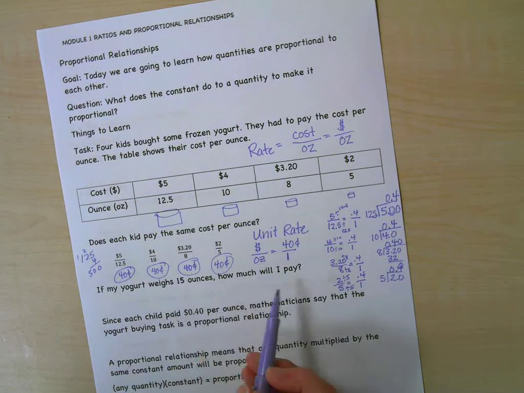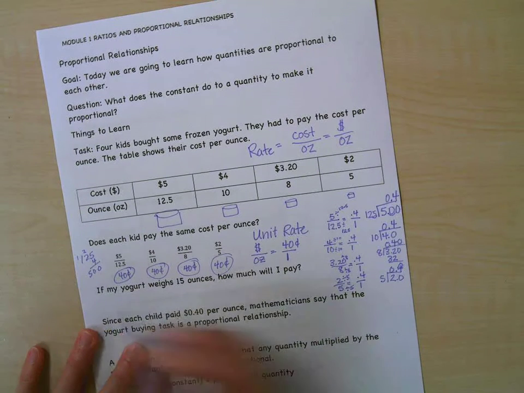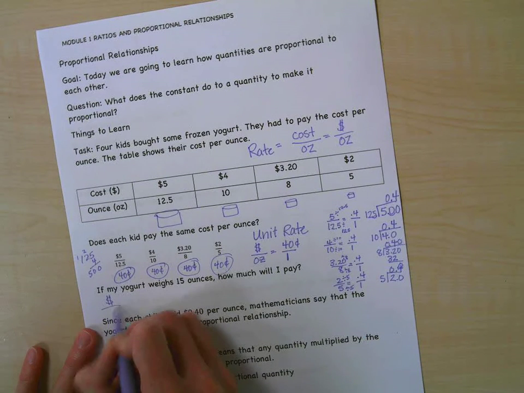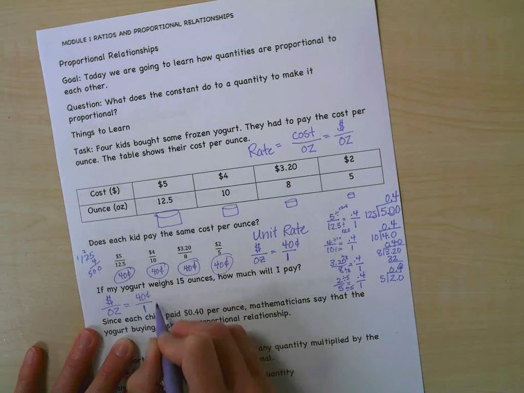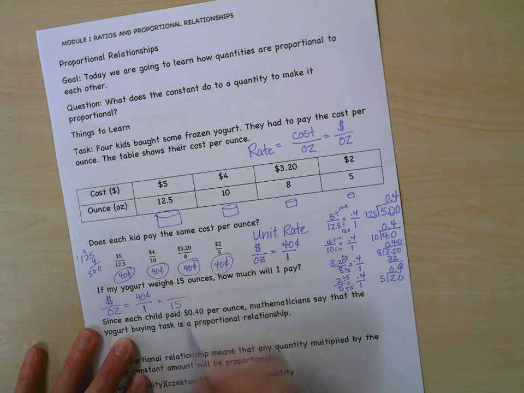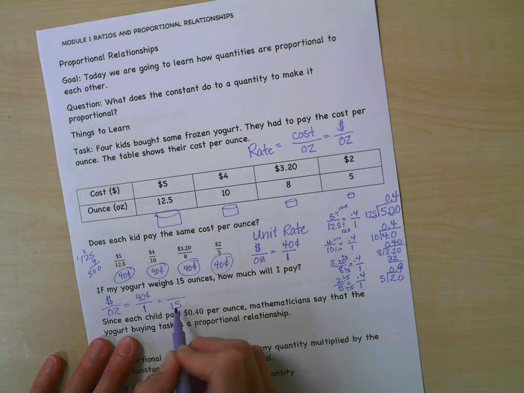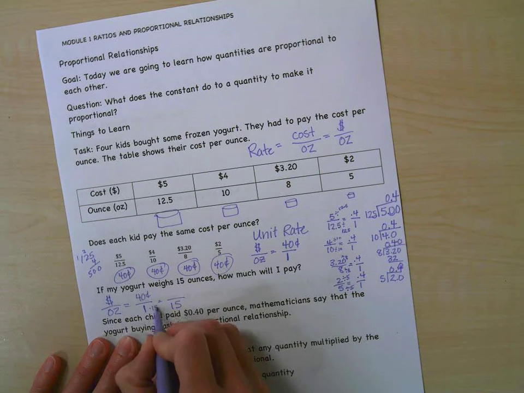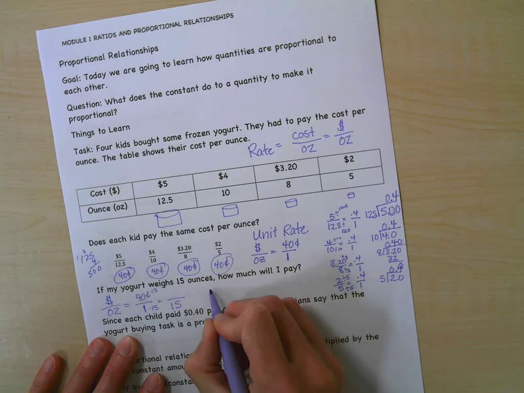If my yogurt weighs 15 ounces, how much will I pay? Now we have to go backwards. We're doing cost per ounce. We know that 1 ounce costs 40 cents. So how do we get to 15? How do I get from 1 to 15? You multiply by 15. What you do to one side, you have to do to the other.